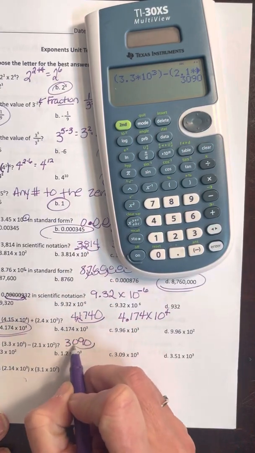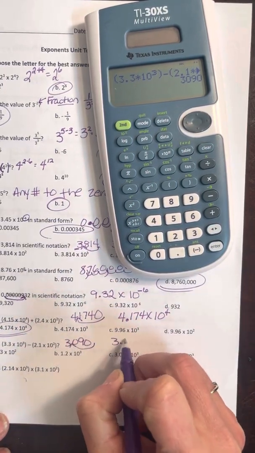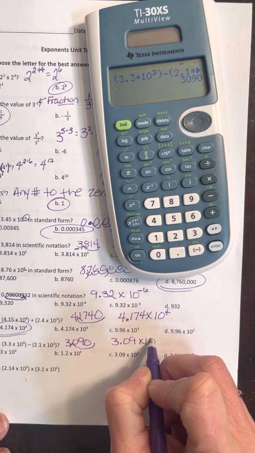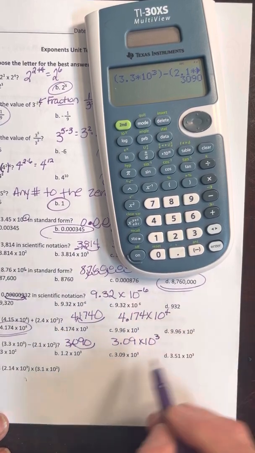We take that decimal, move it right here, and we get 3.09 times 10 to the 3rd power.